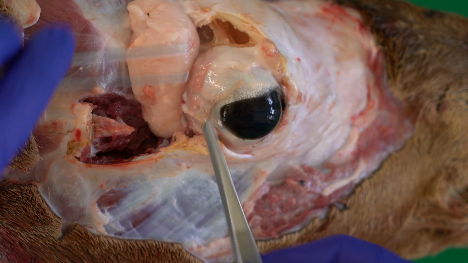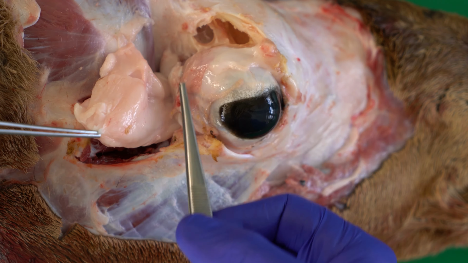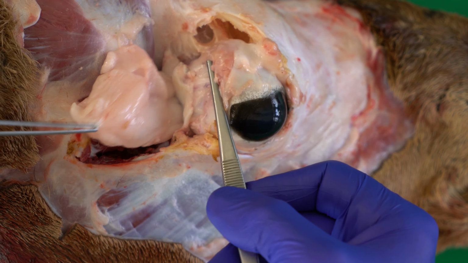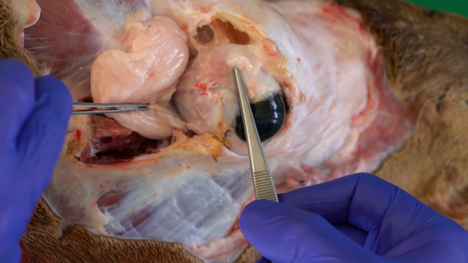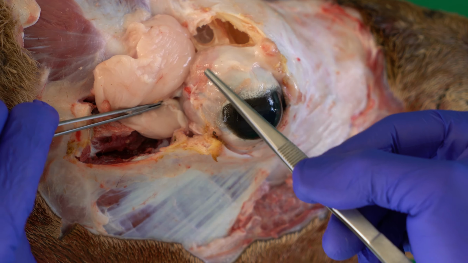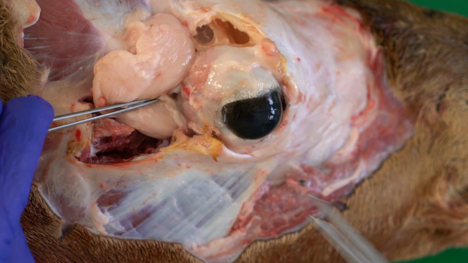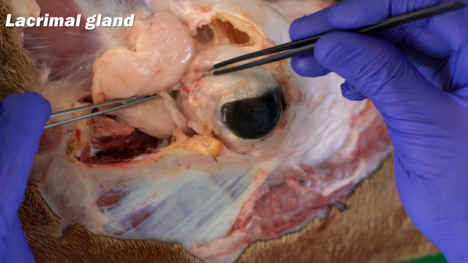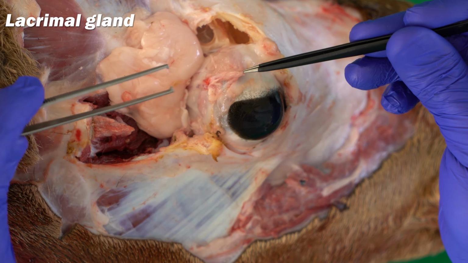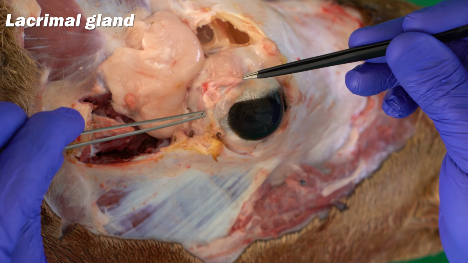At the beginning, we can see some of the muscles extending between the eyeball backward. On the dorsolateral surface of the eyeball, in this area, we can find this structure here, the lacrimal gland.